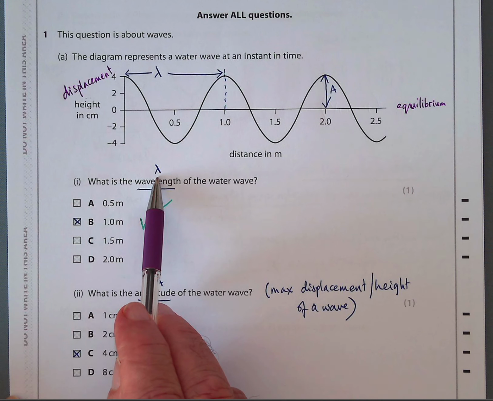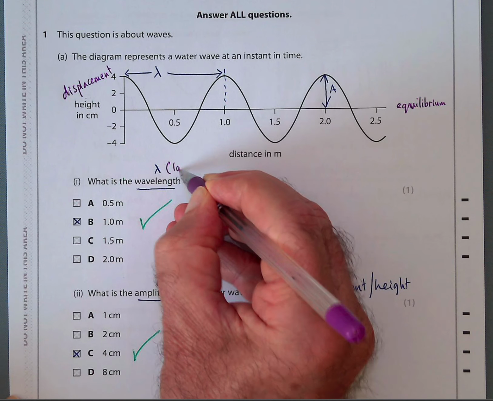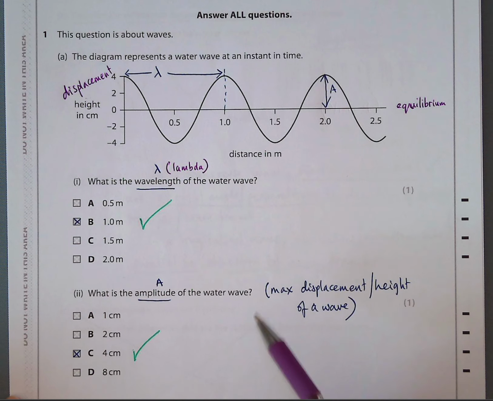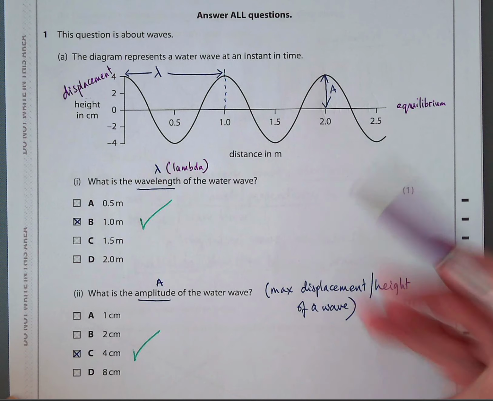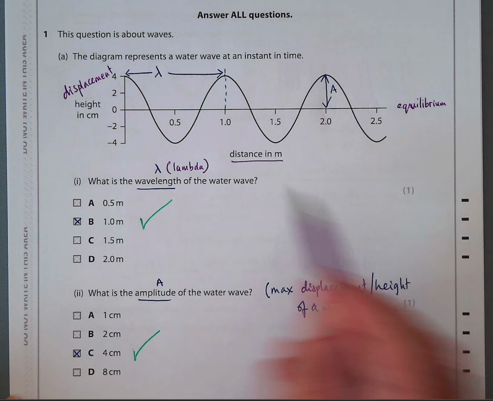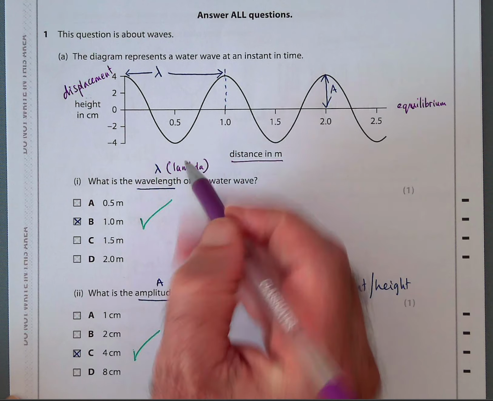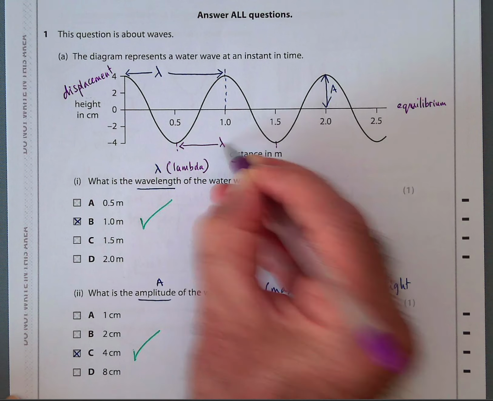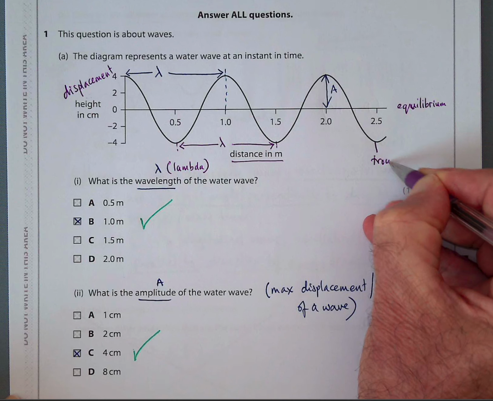What is the wavelength? The symbol for wavelength is that lambda, Greek letter, of the water wave. Lambda is spelt L-A-M-D-A. Okay, so what is the wavelength? Now, the wavelength is the distance between two corresponding points of a wave, as long as the x-axis is shown in distance. So the wavelength is a length of the wave. You can do it from peak to peak. You can also do it from the bottom of the wave to the next bottom, which is called the trough.